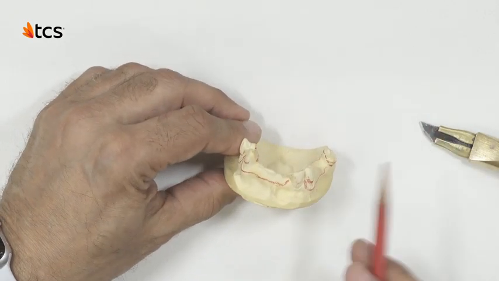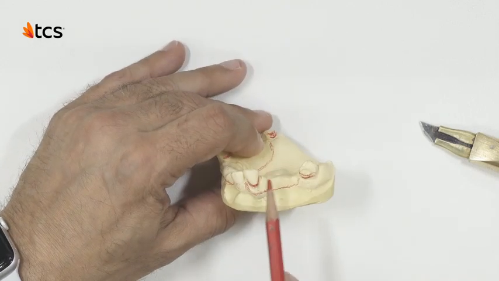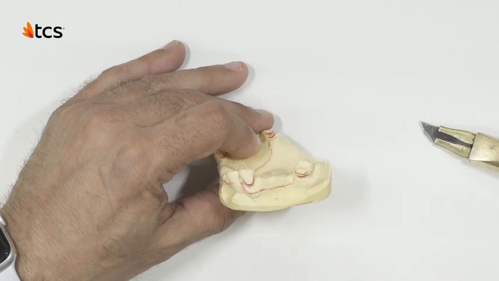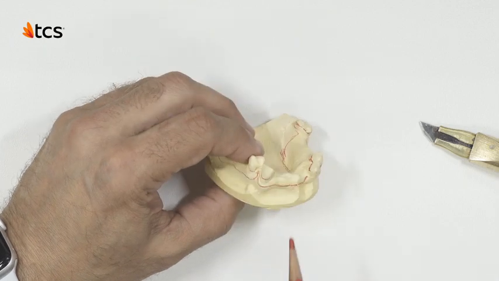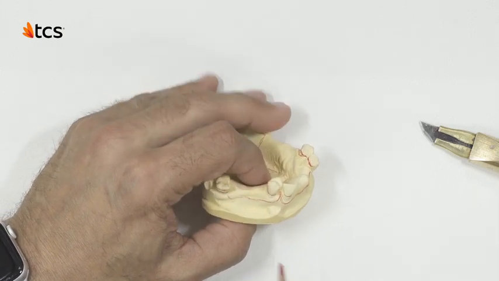Let's review the final design. We avoided a clasp in this tooth, added a clasp here, and created high finger clasps in the molars that bypass extensive blockouts while eliminating any material that can cause discomfort to the patient. Additionally, we added a clasp in the cuspid and a clasp on the bilateral.